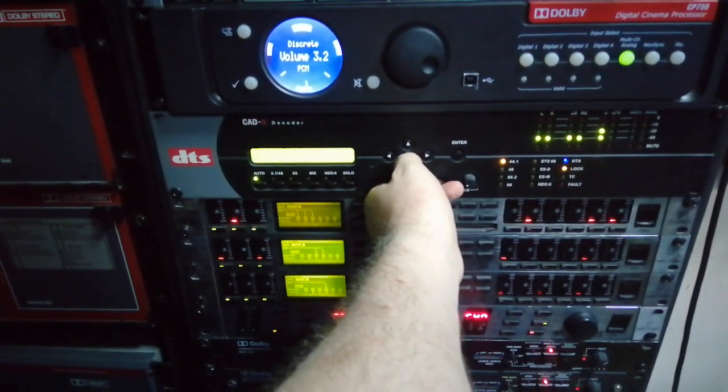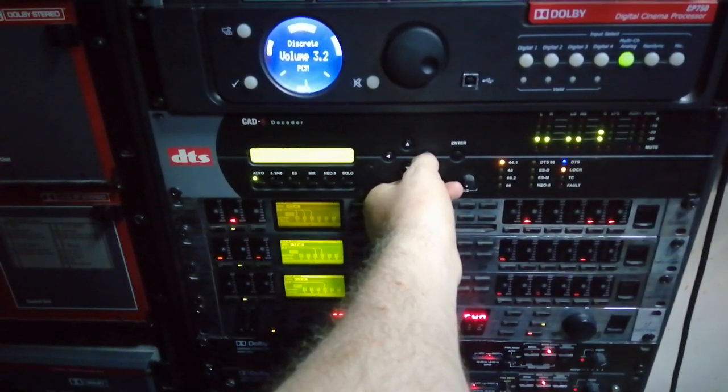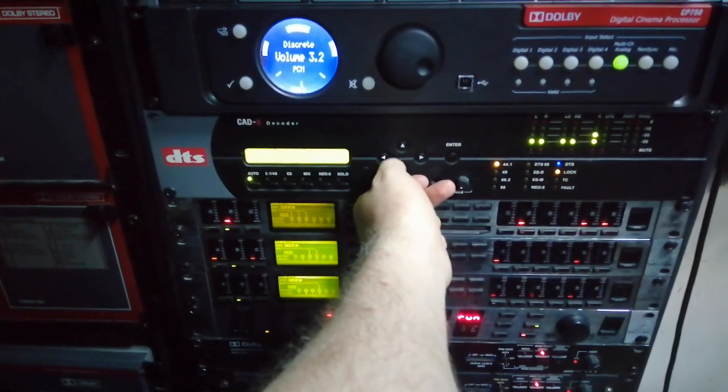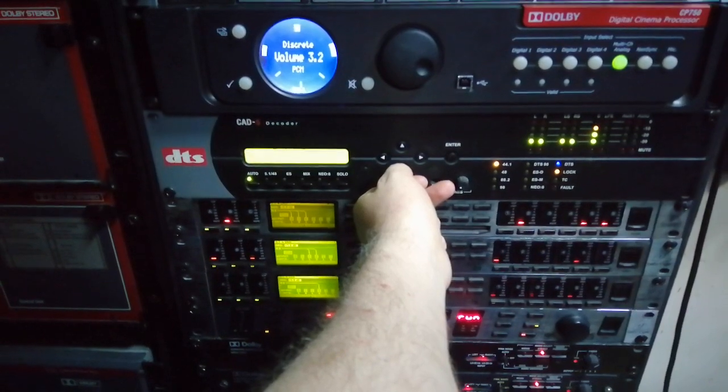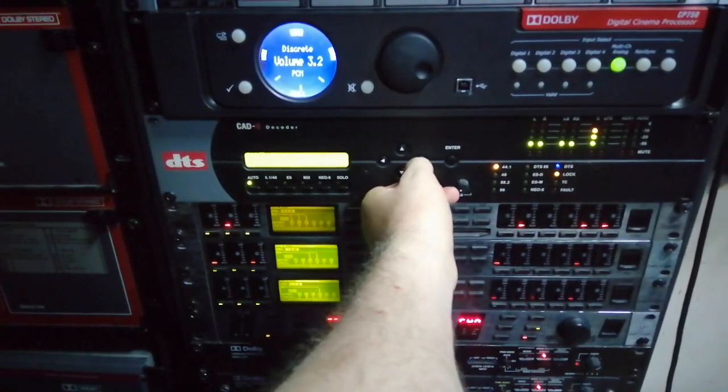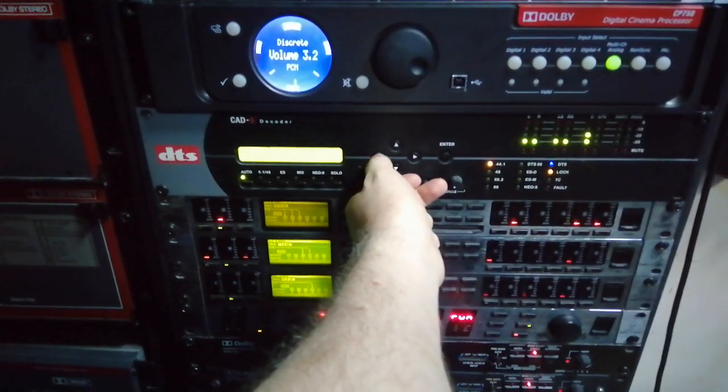Status display says on, that's off. AES EBU configuration. I'm not using that at the present.